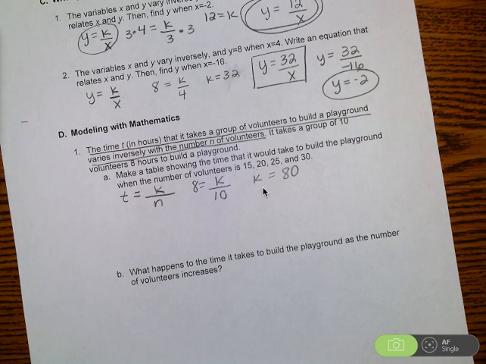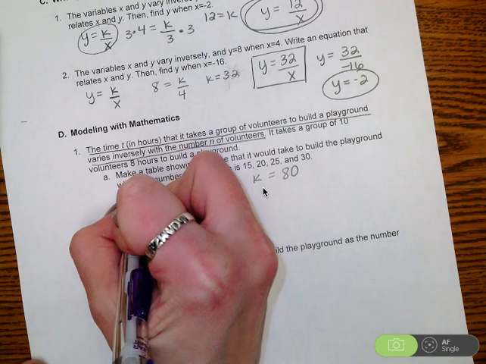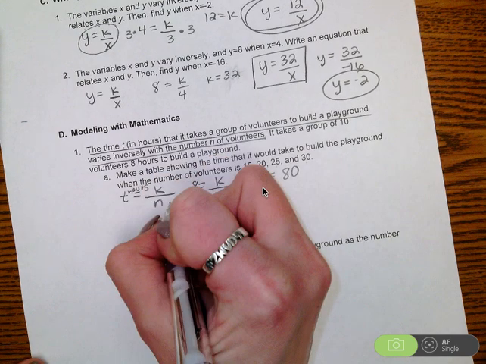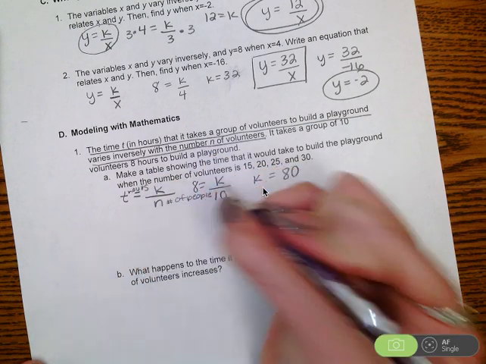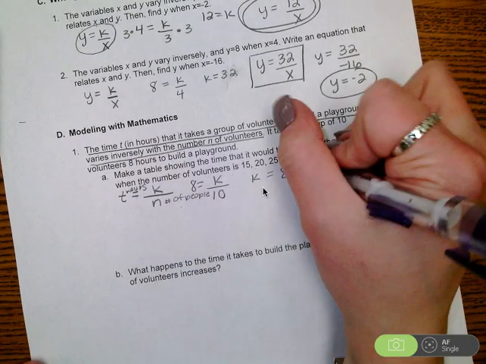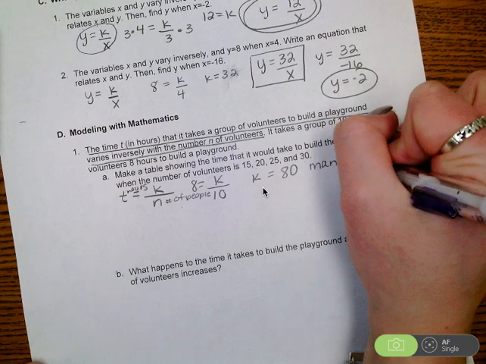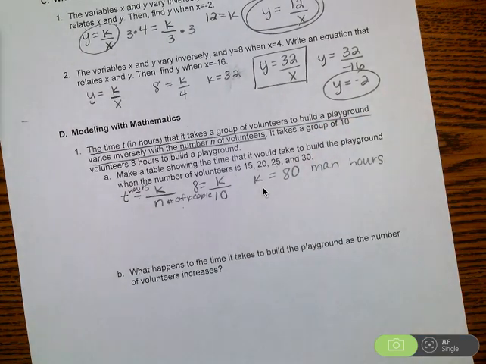Okay? So what that means, in case those of you are wondering, the time is in hours. The n is the number of people. Okay? So then that means when you take hours times the number of people, this is basically meaning that it takes 80 man hours. Or if one person were to complete the playground on their own, it would take 80 hours. Okay, that's what your constant means in this situation.